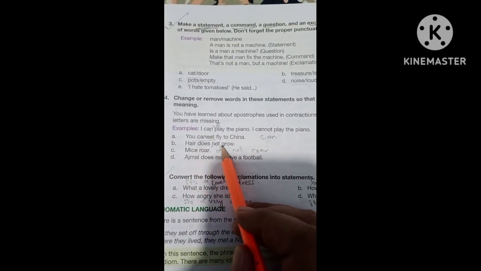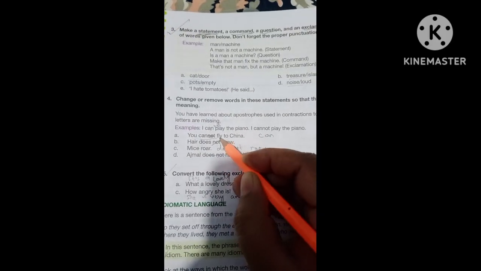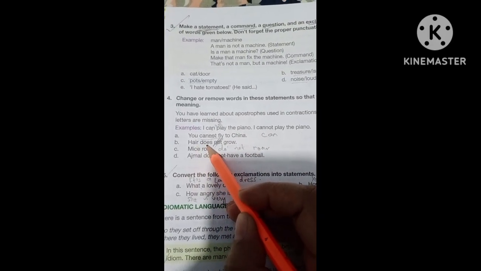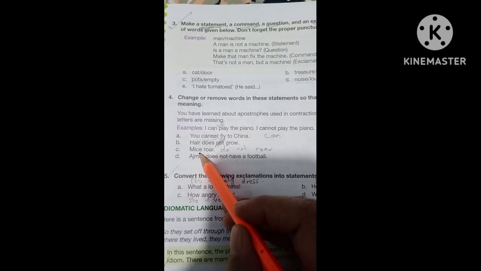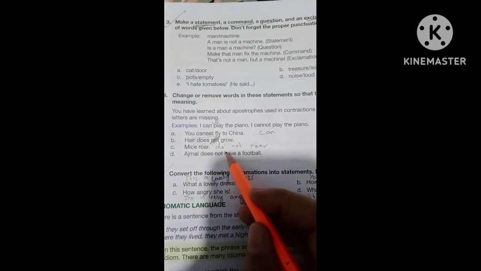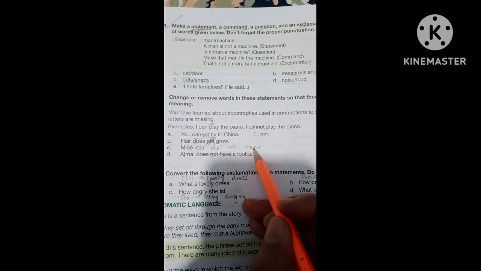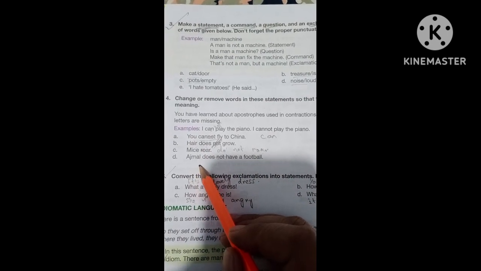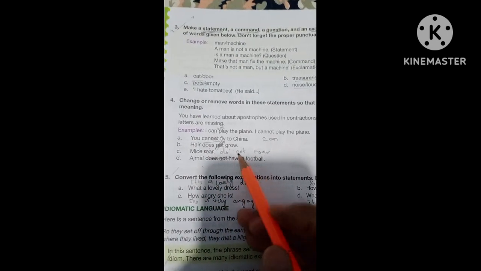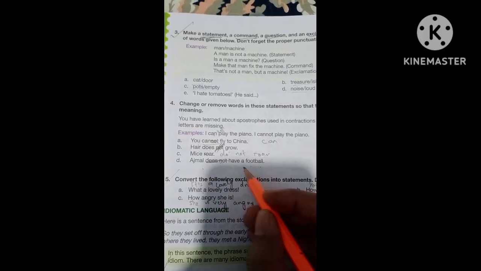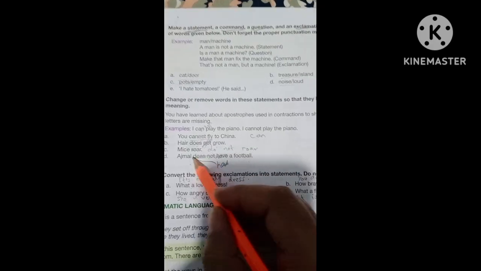Here doesn't grow. You have to only remove not, and the answer would be here does grow. Mice roar. You will say mice do not roar. Next is Ajmal does not have a football. You will say Ajmal has a football. Why? Because Ajmal is singular.